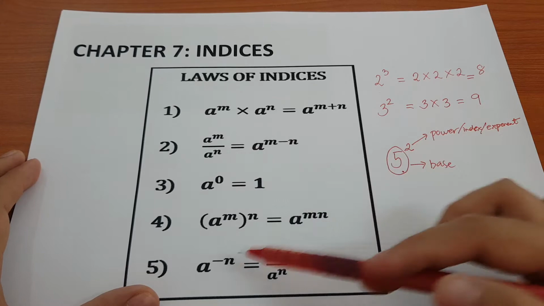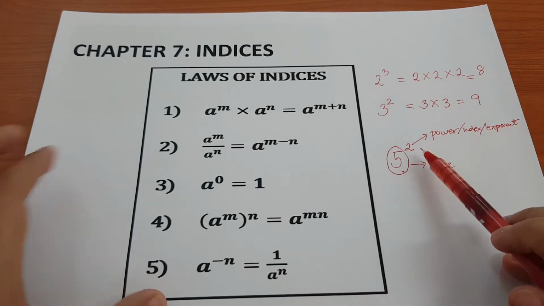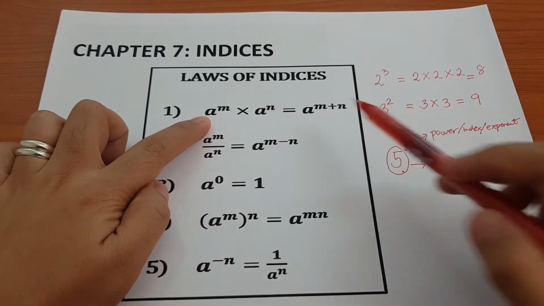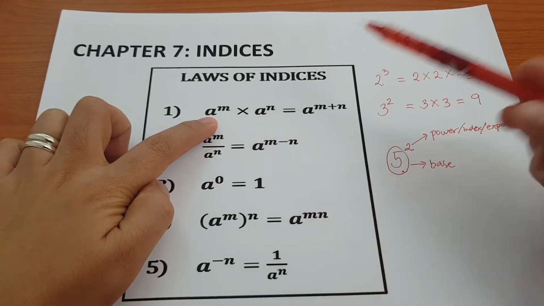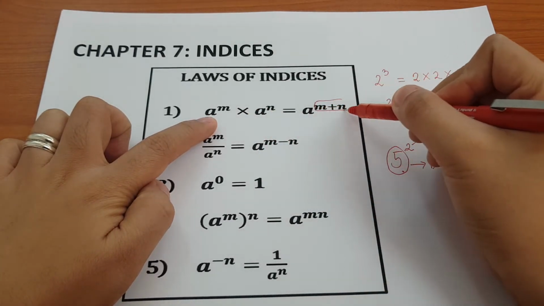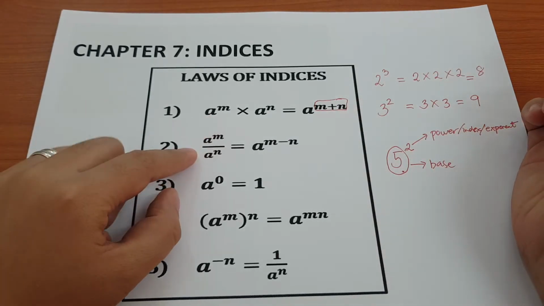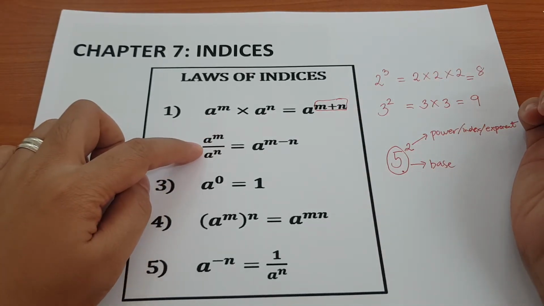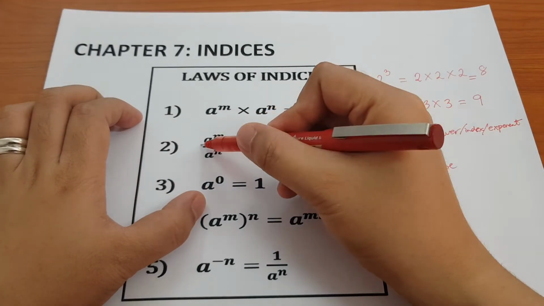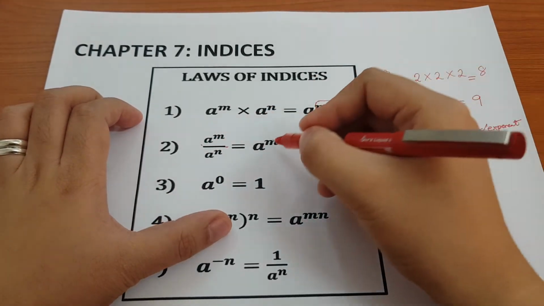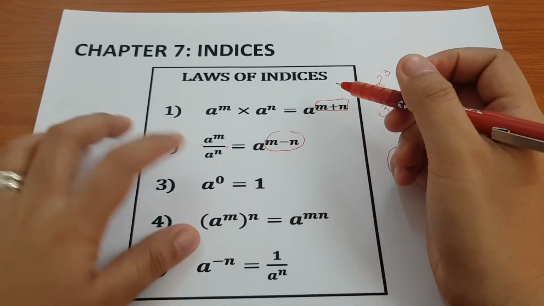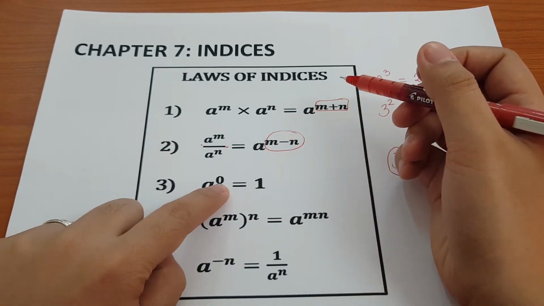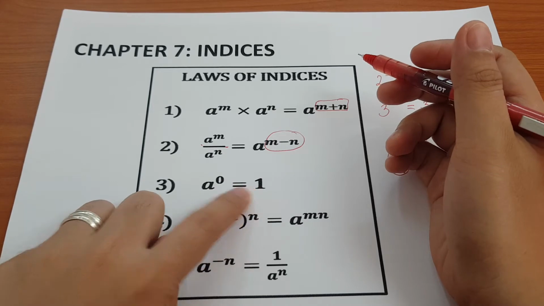So let's have the laws of indices. The first one: this is only if the operation is multiplication and you have the same base, a and a, so you just add the powers. If the operation is division with the same base, you subtract the powers, m minus n. Any number raised to the power of 0 will give you 1.